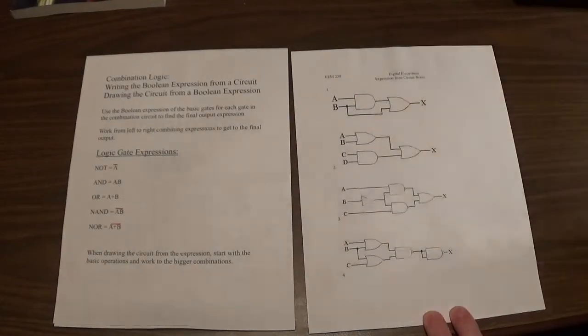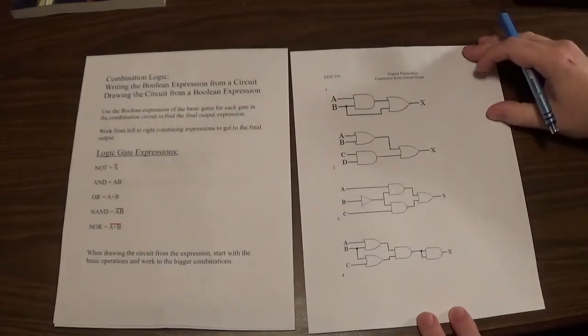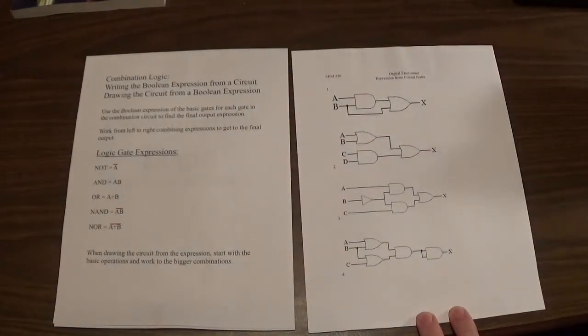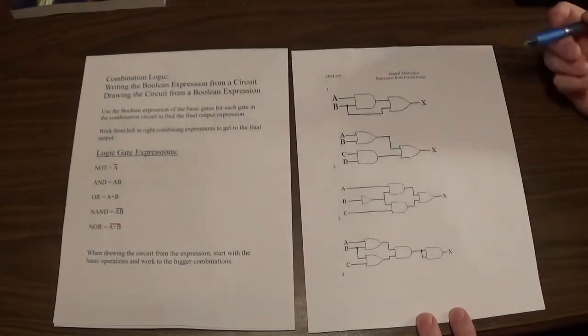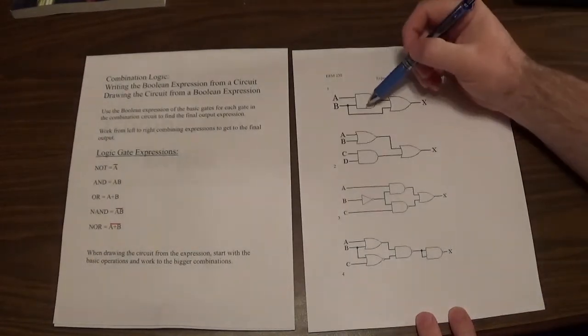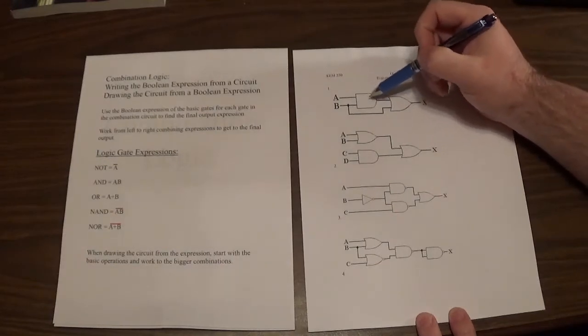Again, just remember the symbols and what gates they are associated with, then remember the Boolean expressions, and then pay attention to the lines as to where they are connected. In the first one I have an AND and an OR. I want to start with the AND.